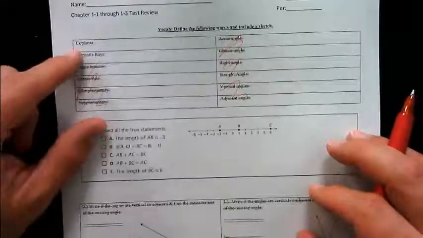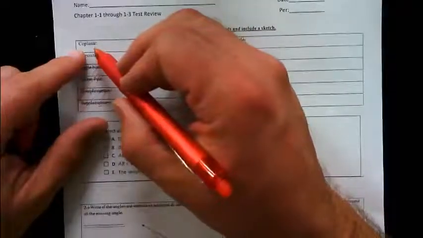Notice I've crossed off all of those and all of those. There's only a couple definitions that you need. Coplanar, I've talked about it in class a few times. It's not actually on the test, but coplanar means that you have points on the same plane. Opposite rays that point opposite direction form a straight angle.